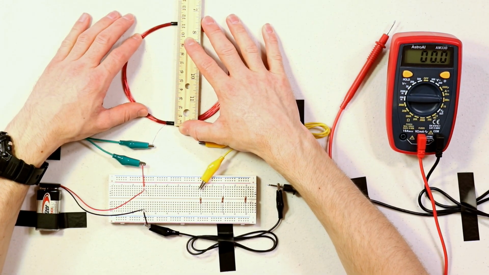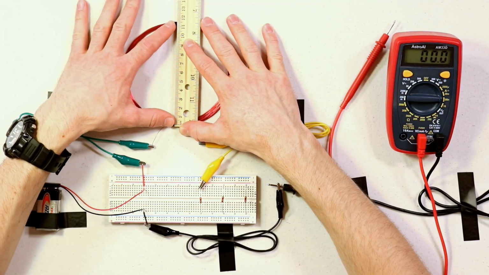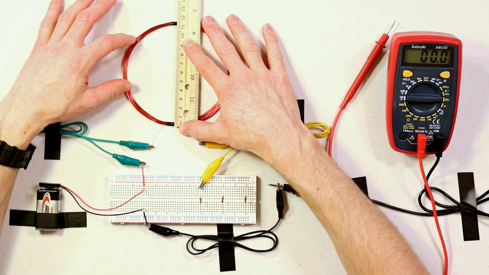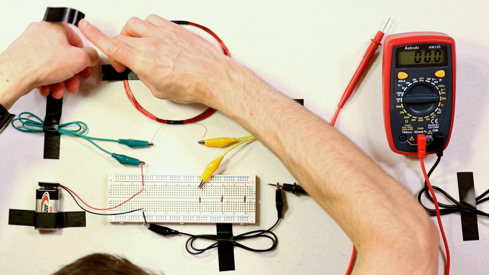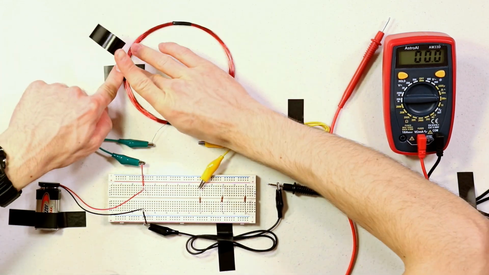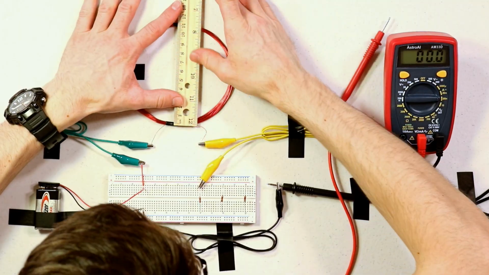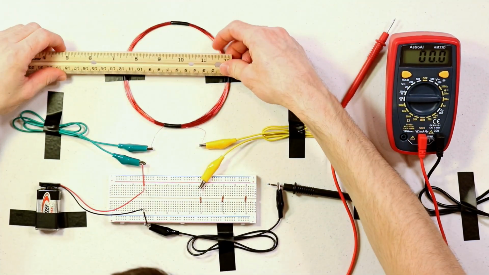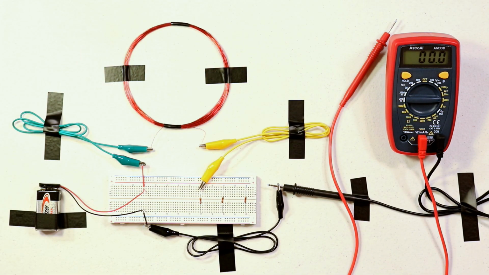So this direction it looks like 11.3 centimeters, so we know that it's squished in this direction. So I'm going to have to expand it a little bit, and then I'll tape it down to the table so that it stays in that configuration. Now the coil is taped down to the table, and that will keep it from changing shape during the experiment as well as keep it from moving.